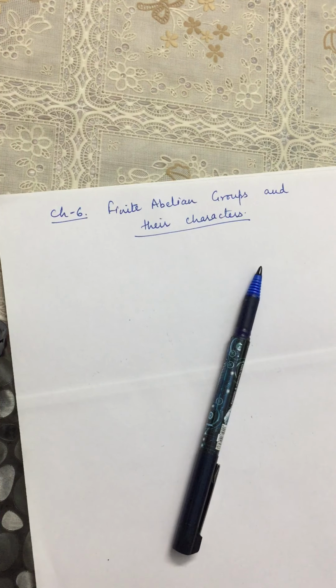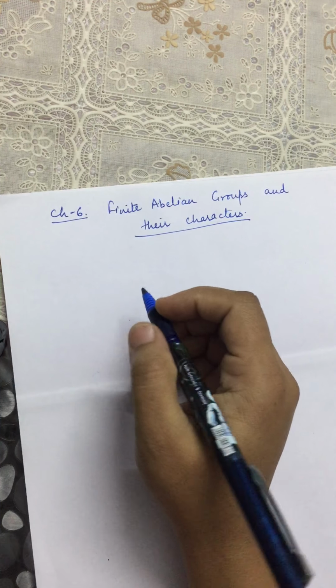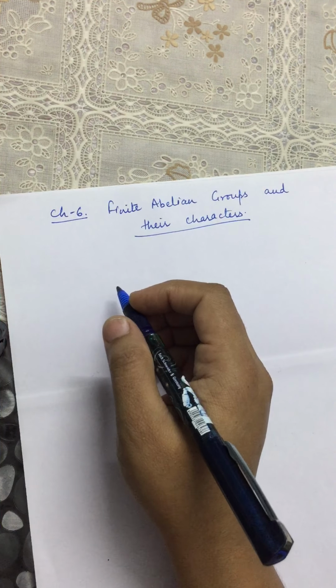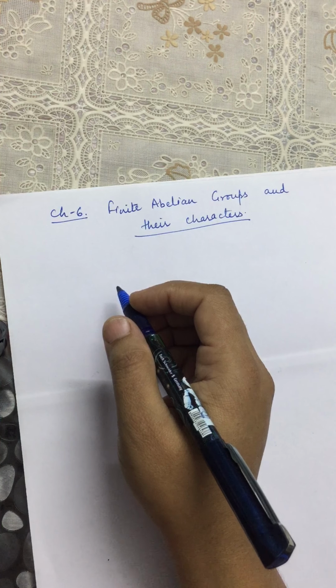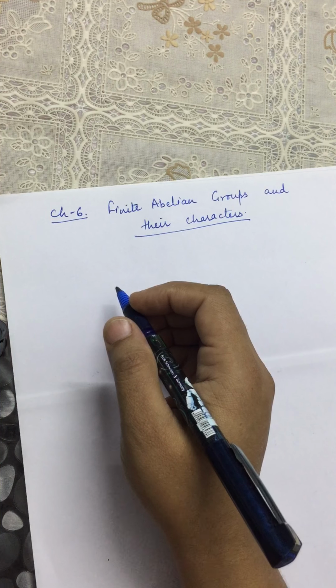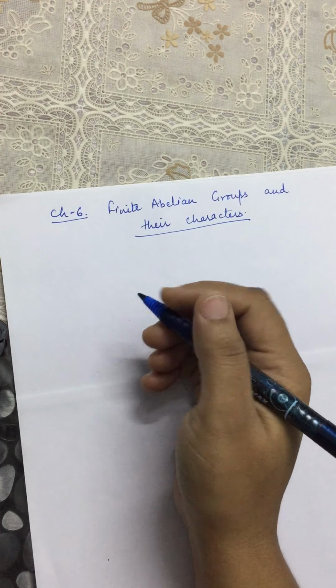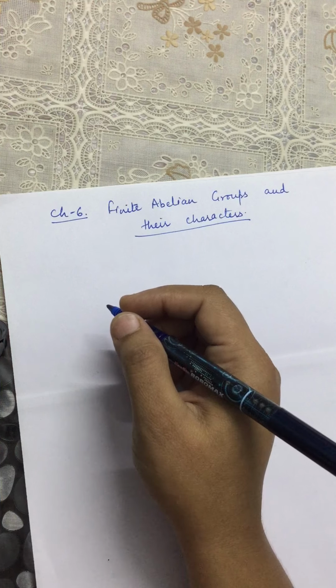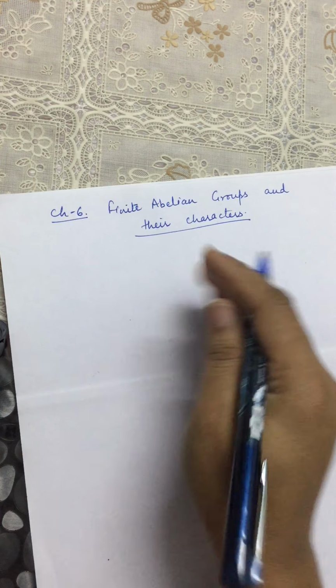So we know elementary basic theory of groups, and we know for a finite group every element has finite order. In fact, if G is a finite group and A is any element of G, then there always exists a positive integer n less than or equal to the order of G, such that A raised to n is equal to E. So now we define the indicator.